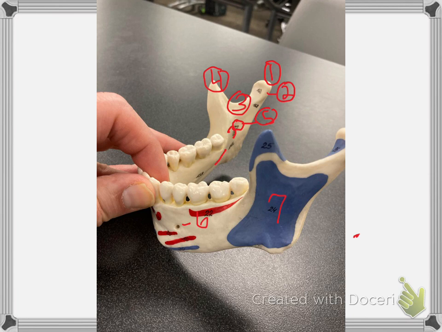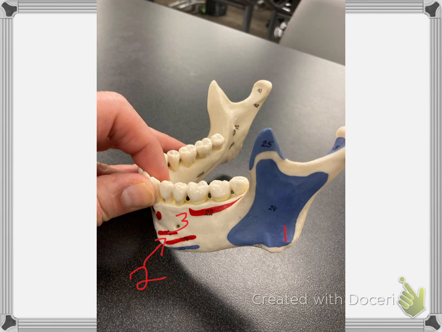This line that we see right through here is our line for our mylohyoid, or our mylohyoid line. Number 7, this is the ramus. And then we can also see the body right here of the mandible. Number 6 is going to be our mental foramen, and of course right here we could say that this is our mental protuberance as well. Right, on this model we have those same structures highlighted.